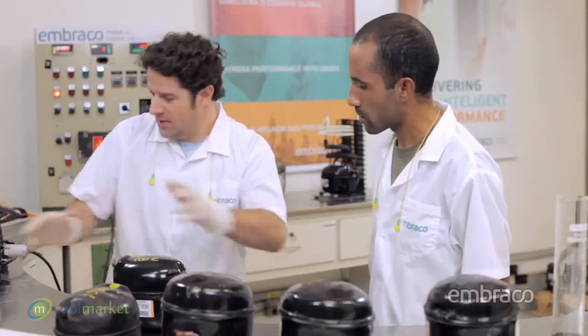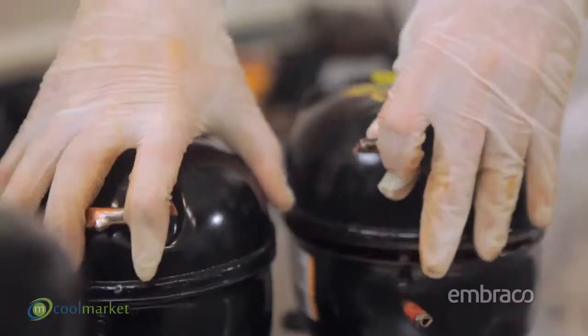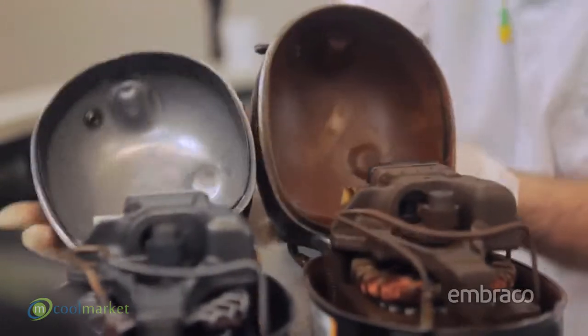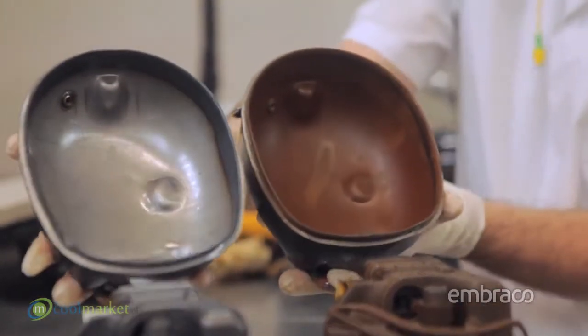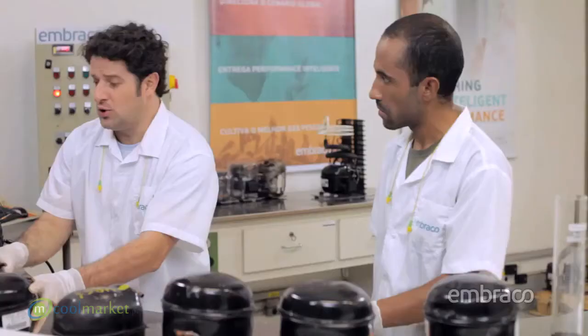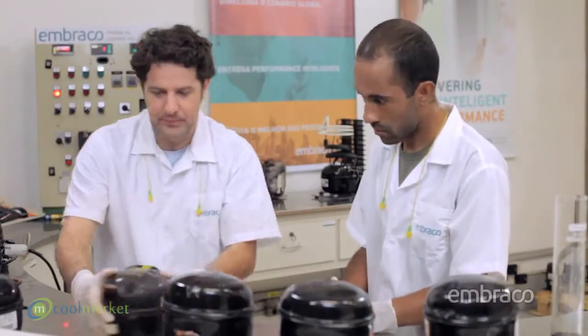No. I'll get them closer so that you can see them better. Sometimes compressors even show up here in the lab with water, but then we can't even confirm that it's just a moisture problem.